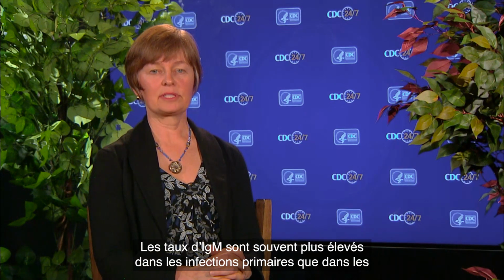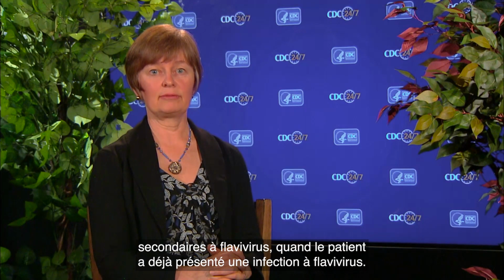Immunoglobulin M is typically the first antibody to be detected in acute primary Zika virus infections, and it persists for weeks to months or longer. IgM levels are generally higher in primary infections than in secondary Flavivirus infections, where the patient has experienced a previous Flavivirus infection. The Zika IgM ELISA is a qualitative assay.